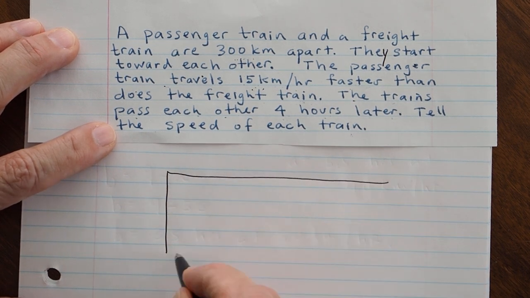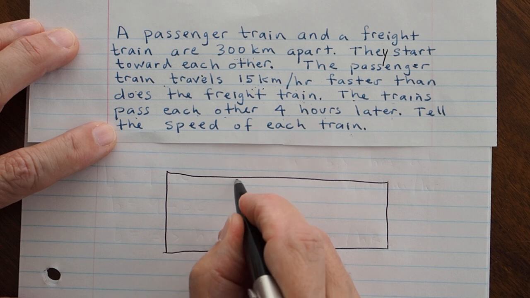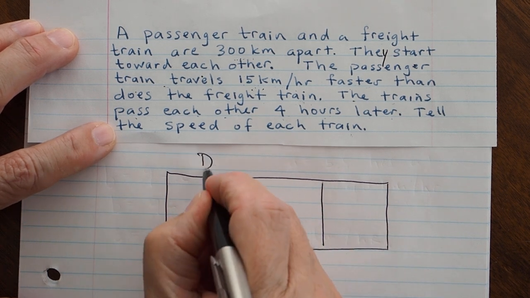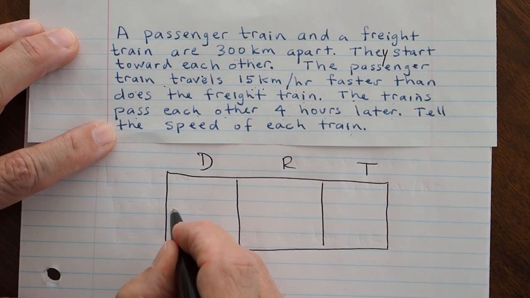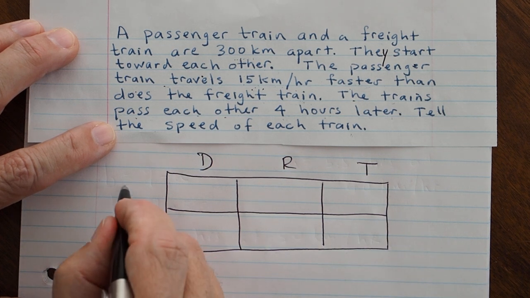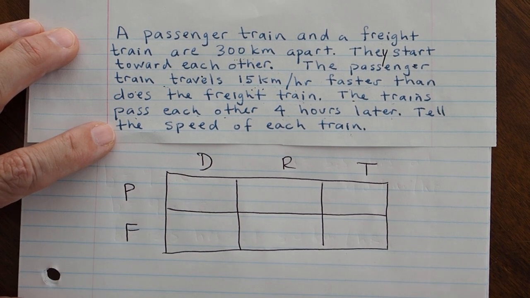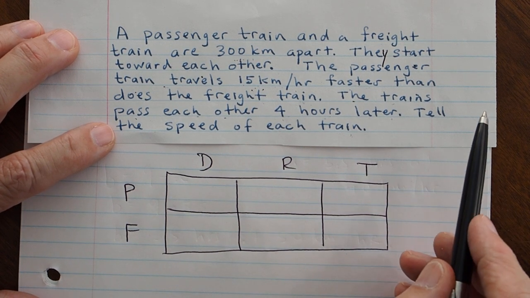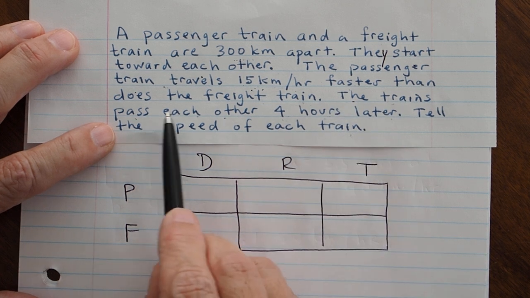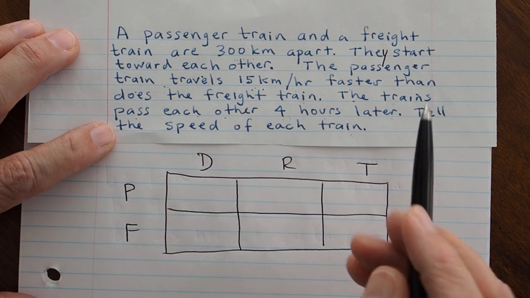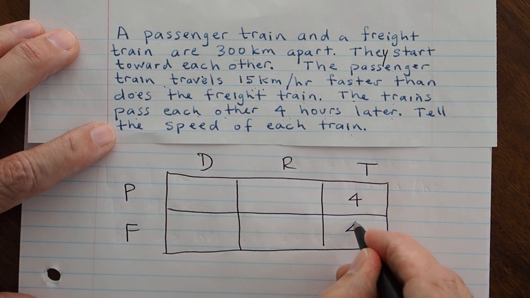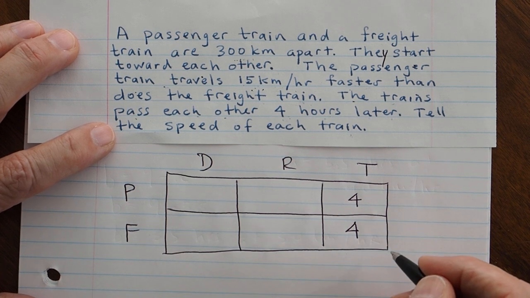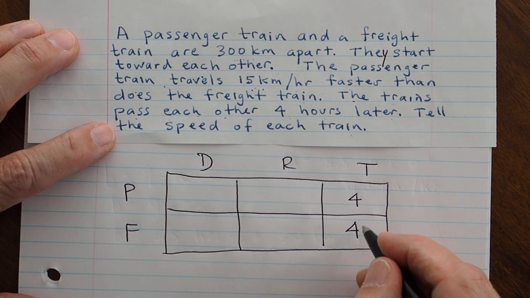2 rows, 3 columns. Distance, rate, and time. This will be the passenger train, this will be the freight train. Read the problem, try to find information to insert in the chart. Well, the easiest information to put in is that the trains pass each other after 4 hours. So each train will have been on the rails for 4 hours. There's 4 going in those 2 cells right there.